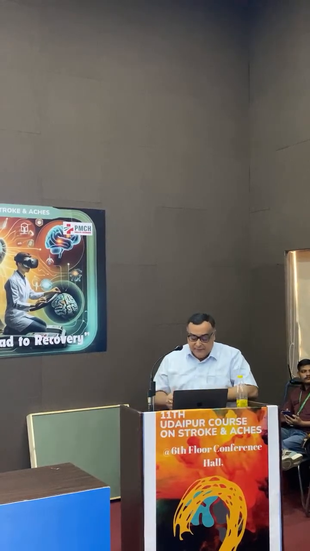But before going for mechanical thrombectomy, you must assess the vasculature. Is it really worth doing a mechanical thrombectomy for this patient? What will be the outcome? How are the collaterals? Which artery is involved? Which territory is involved? So everything has to be understood by the imaging.